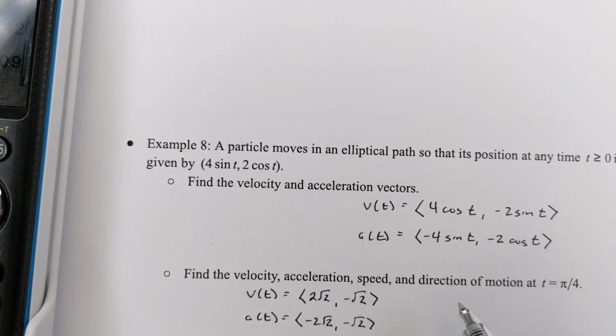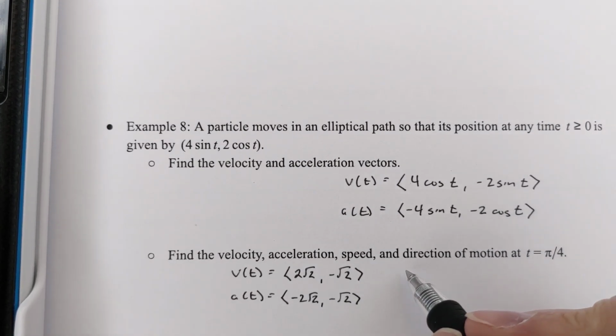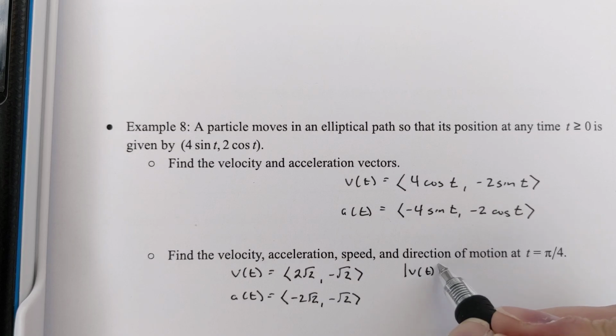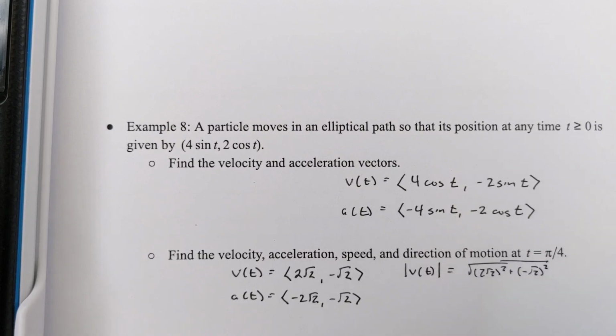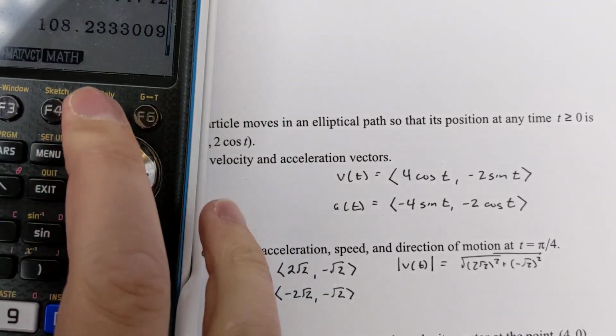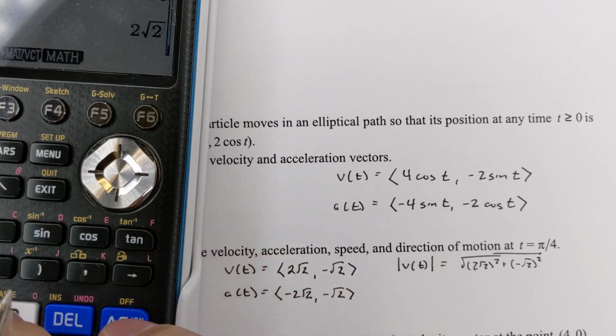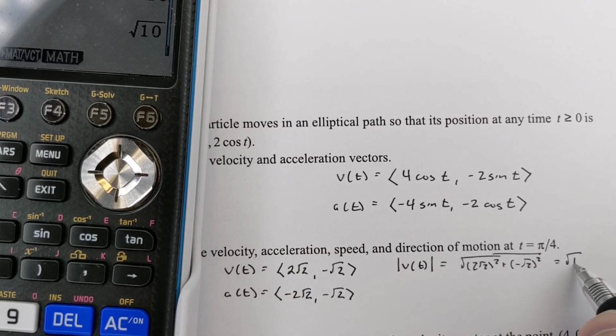Speed. So speed is the magnitude of the velocity. So that's the square root of 2 root 2 squared plus negative root 2 squared. So 2 root 2 squared plus 2 is root 10.